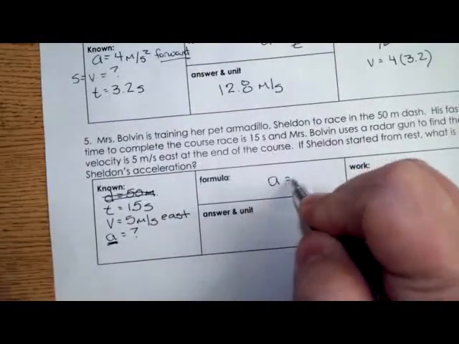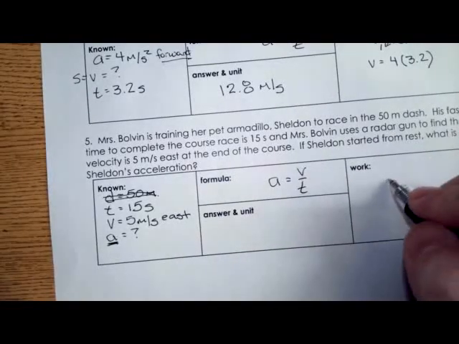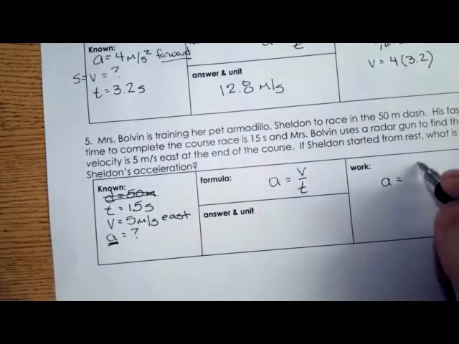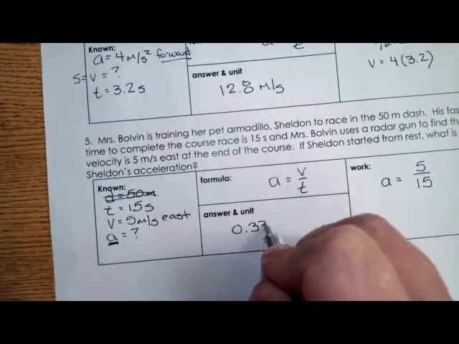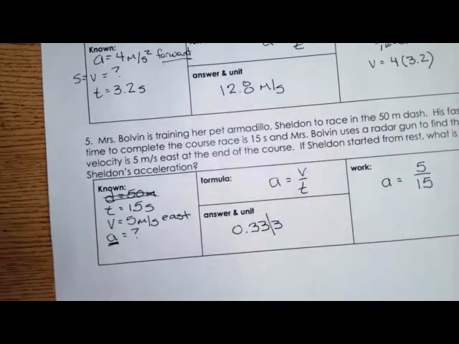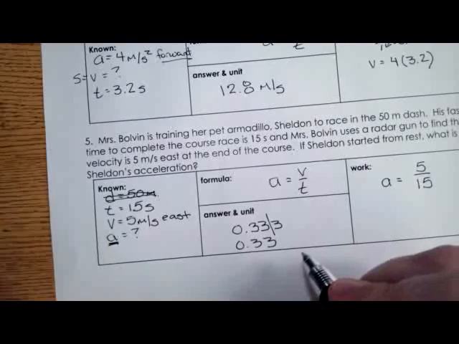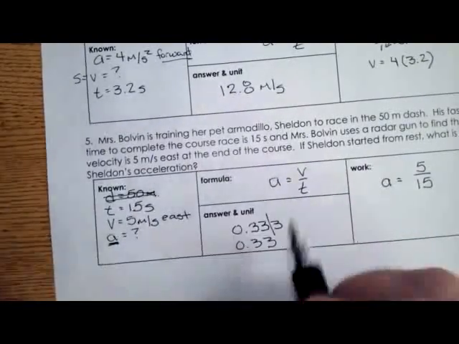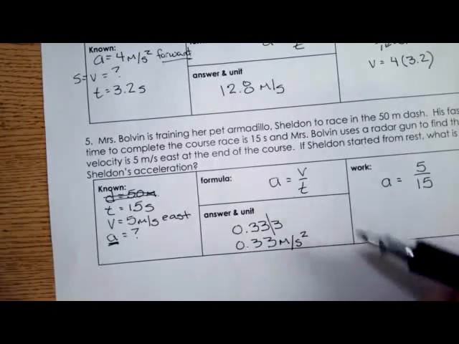So the formula you would need is A equals V over T. So A equals 5 divided by 15, and that's pretty easy, 0.333, and we're going to chop that off right there, so 0.33. And the unit for acceleration is meters per second squared.